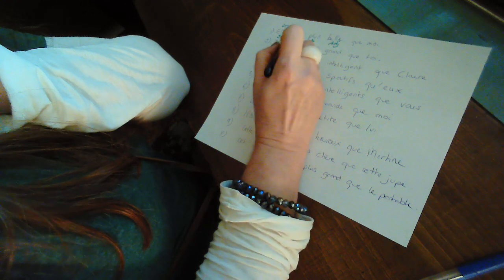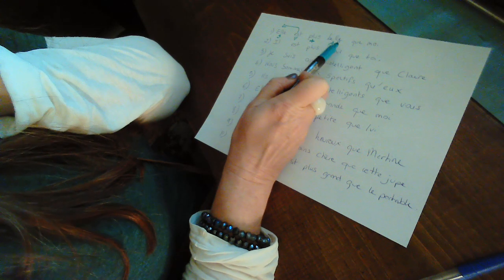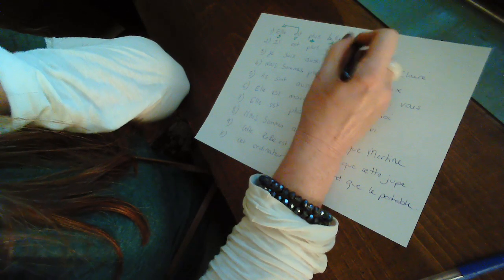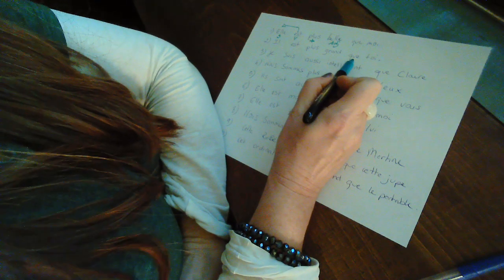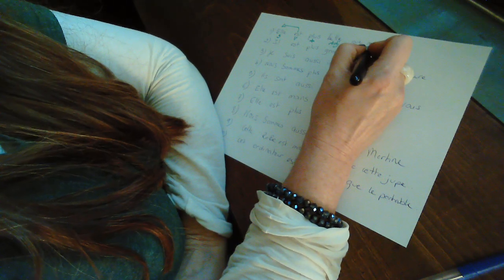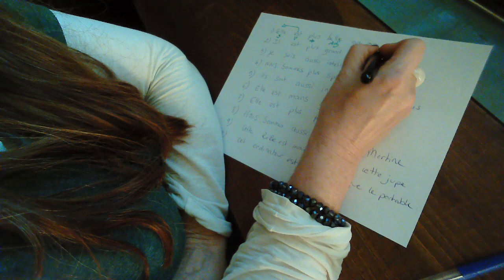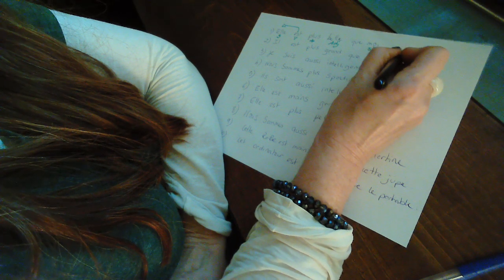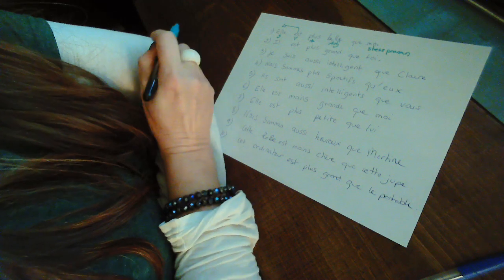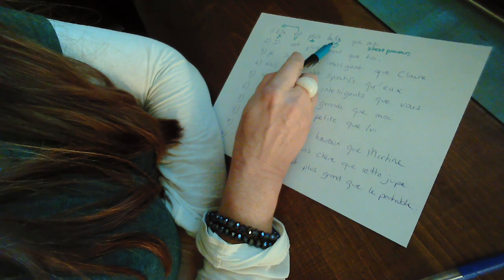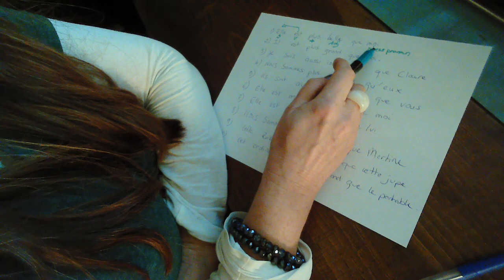Notice that the adjective has to agree, belle has to agree with elle. So belle, then we have que, which is a relative pronoun that we put right here. And then at the end, we have a stress pronoun. So this is what is called a stress pronoun. Now, this first sentence means she is more beautiful than I.